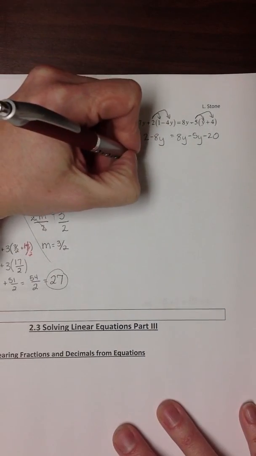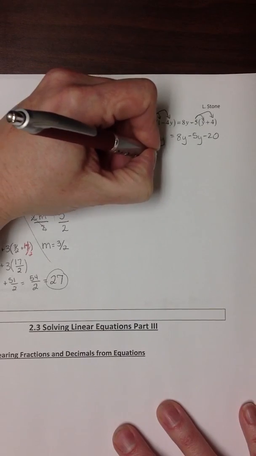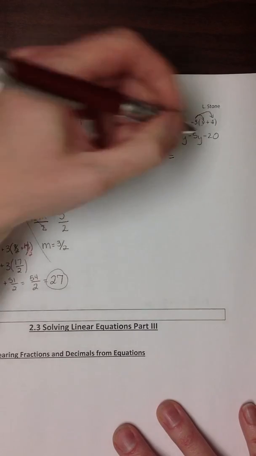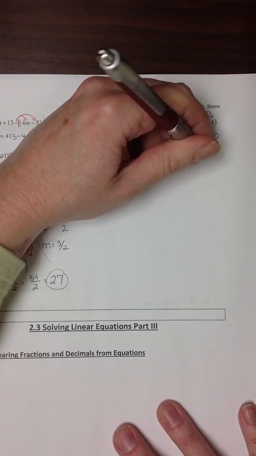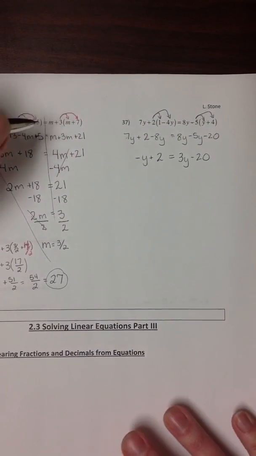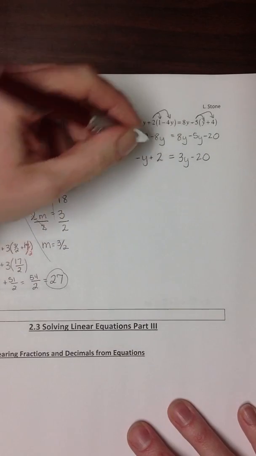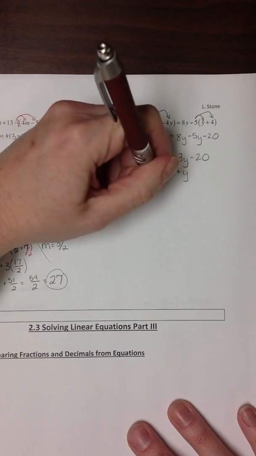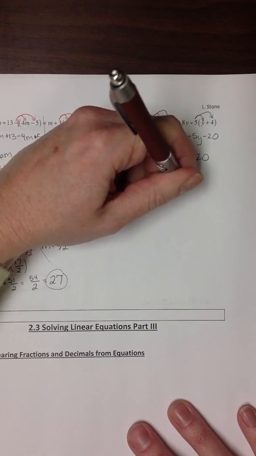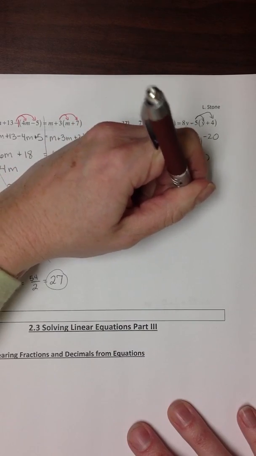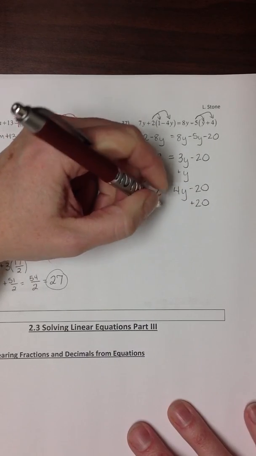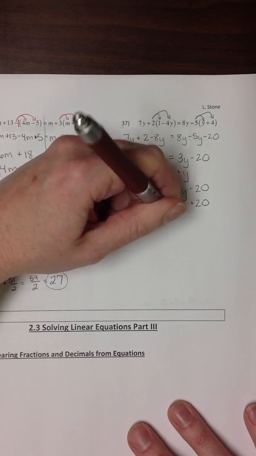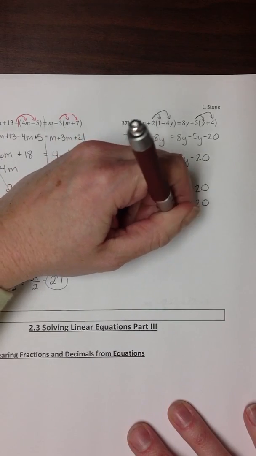Combining like terms, I'm going to have a negative y plus 2 on the left when I take 7y and subtract 8y. And on the right, I'm going to have 3y minus 20. This time I think I'll take the y's over to the right side of the equation instead. So by adding a y to the left and the right, I can get 2 equals 4y minus 20. Then I add 20 to each side, and I'm left with 22 equals 4y.